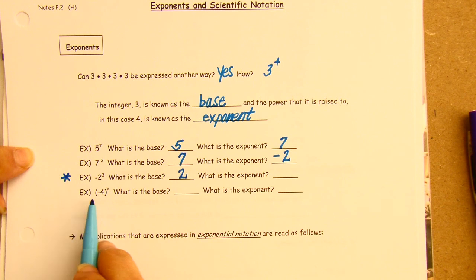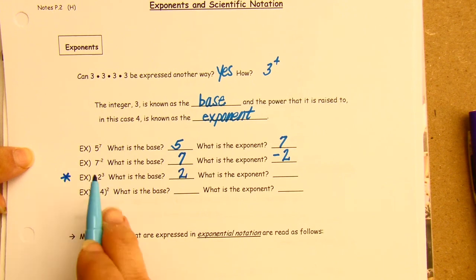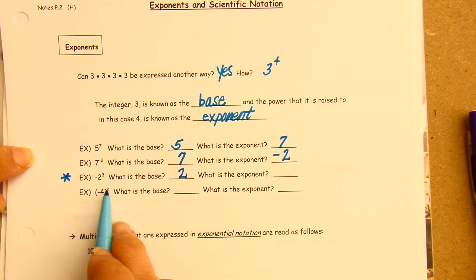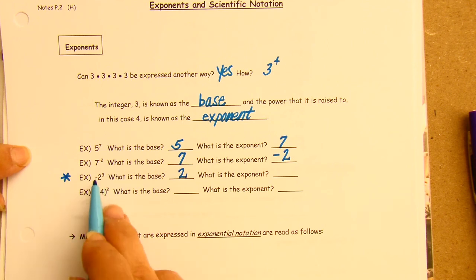If you look at example 4, these are a little bit different. This one means take 2 cube it and then make it negative. This one here says take the negative and raise that also to the power of 2. So you have to be careful when there are no parentheses versus when there are parentheses. The negative inside the parenthesis indicates that that negative is also being raised to that power. So be careful of that.